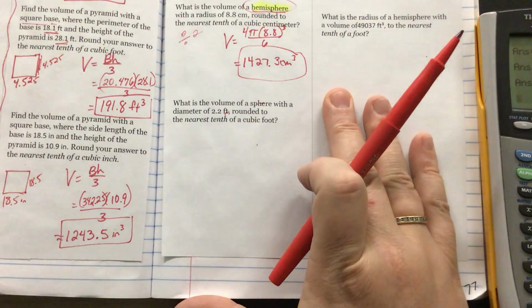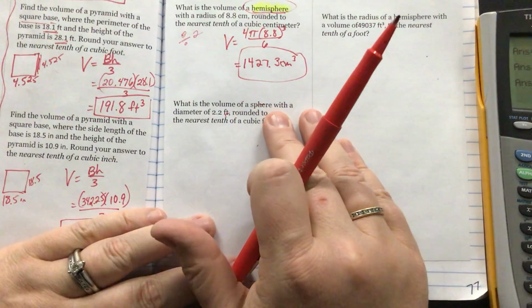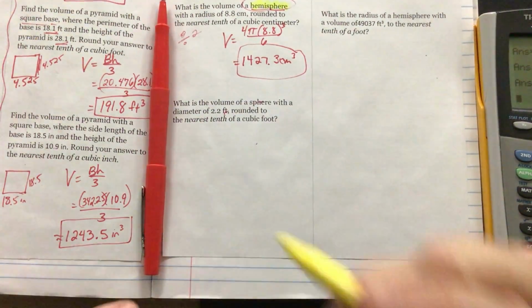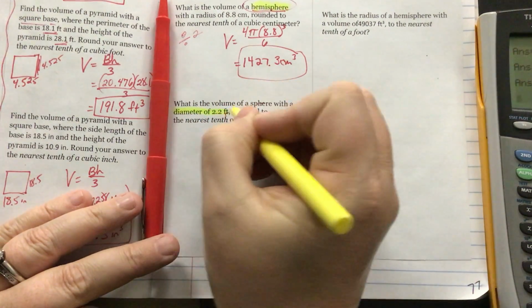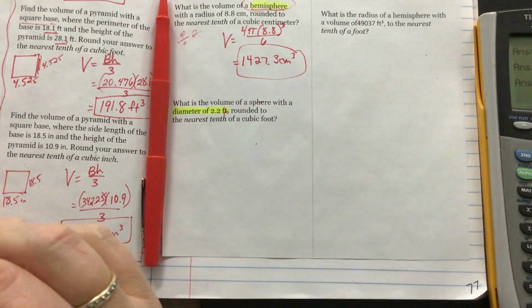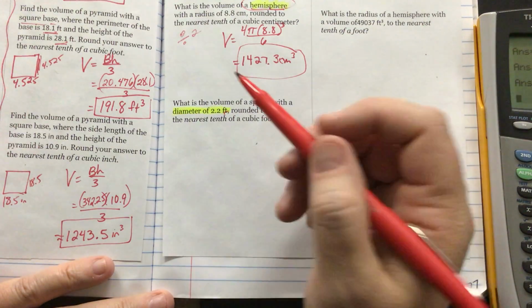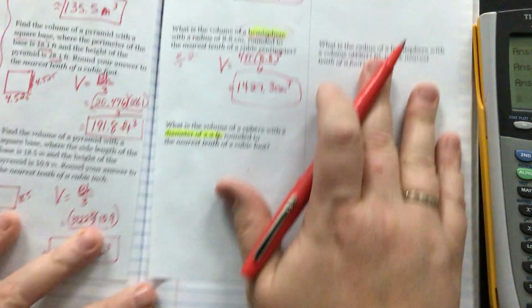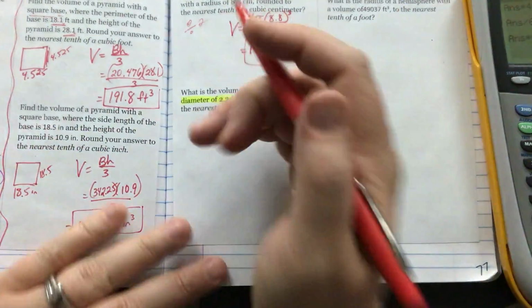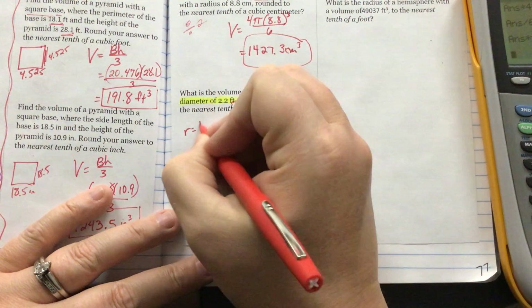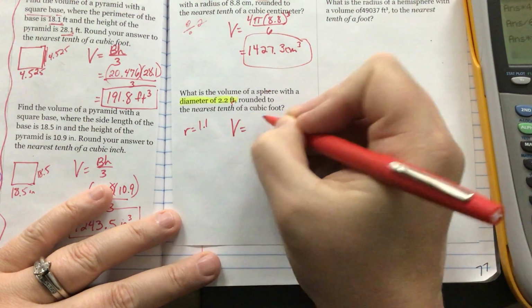Okay. And the next one, we want volume of a sphere, but did they give us what we wanted? They gave us the diameter. Do we care about the diameter? What do I need to know for my formula? The radius. Okay. So if the diameter is 2.2 feet, what's the radius? 1.1. So I'm going to plug it in.